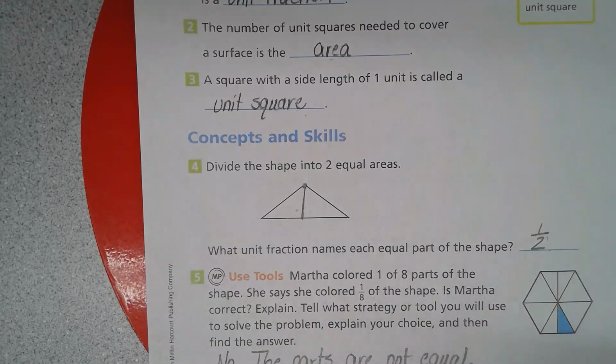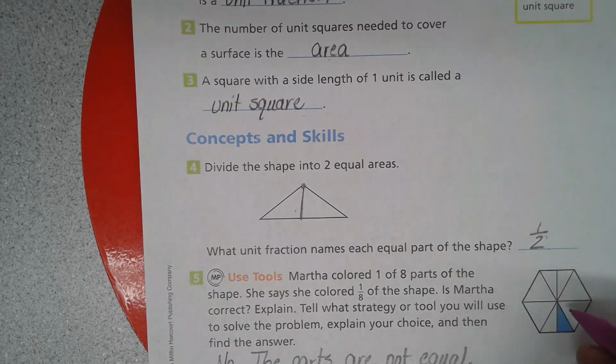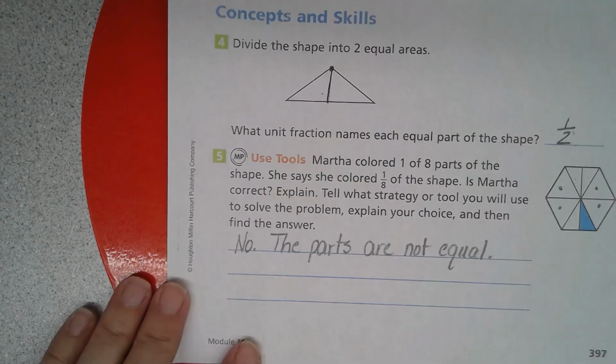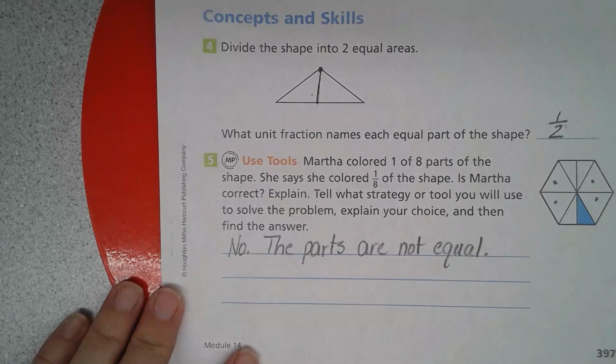Number 5, Martha's got a little problem here. Now Martha said, I colored in 1/8 of that. Well, she did color in 1 of the 8 parts, but what's wrong with the parts? Yeah, those parts are not equal. It's bigger than these here. So no, Martha didn't shade in 1/8 because the parts are not equal. And that's a big thing with fractions. Your parts have to be, that's right, equal. All right, turn the page when you're ready.